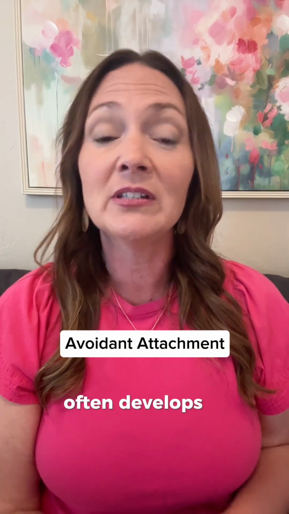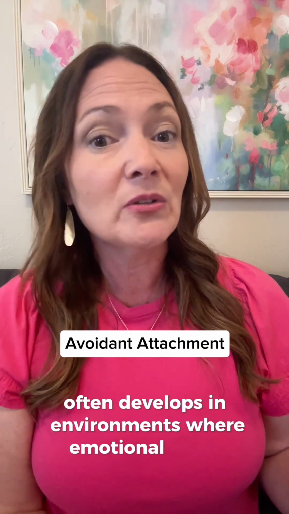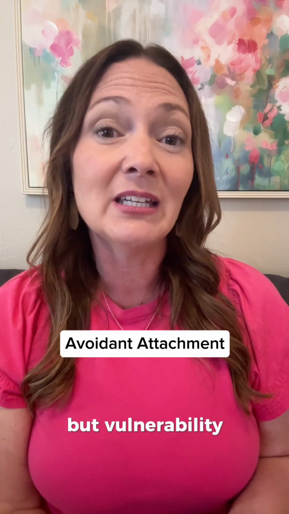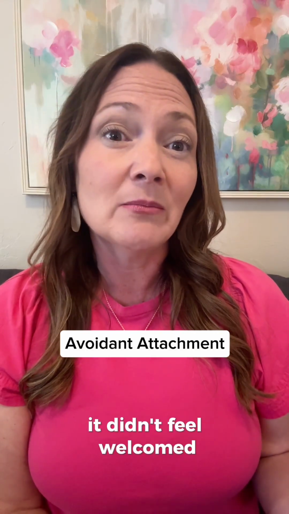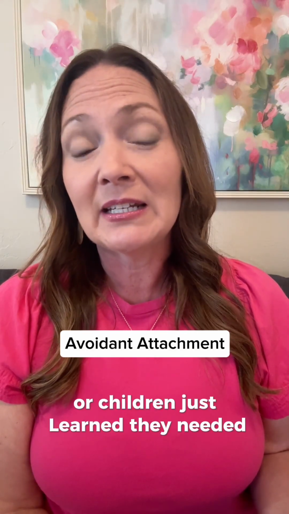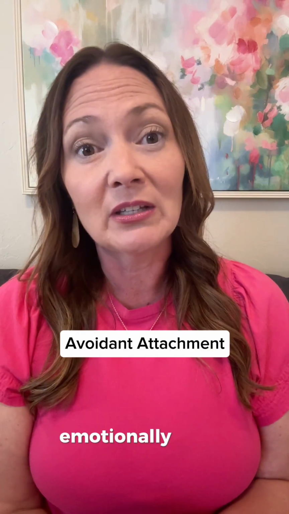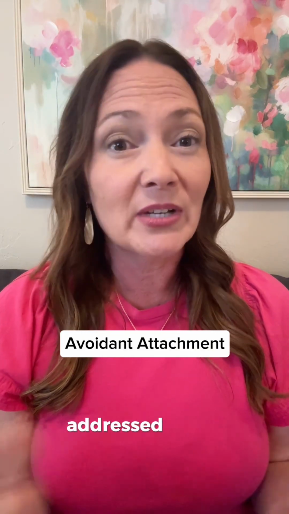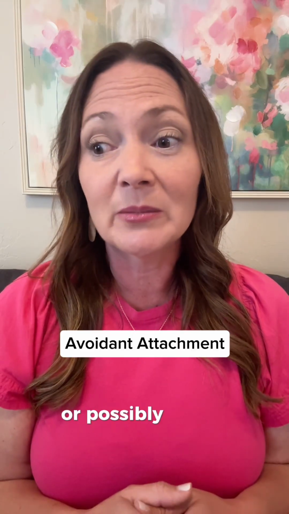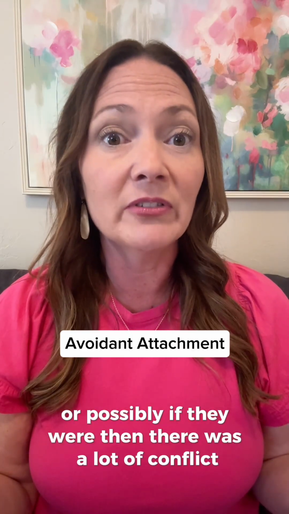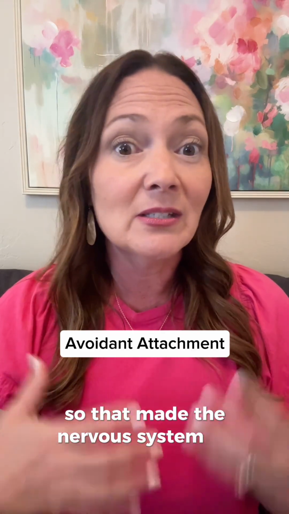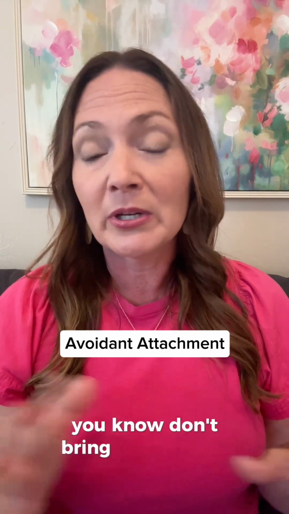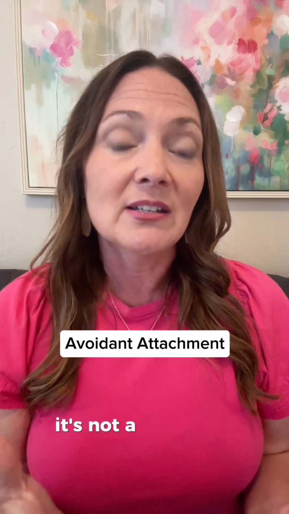Avoidant attachment often develops in environments where emotional needs were dismissed. Maybe physical needs were taken care of, but vulnerability wasn't there. It didn't feel welcomed. Or children just learned they needed to handle things on their own emotionally, where emotions and needs really weren't addressed in the home at all. Or possibly if they were, then there was a lot of conflict. So that made the nervous system go, okay, this isn't safe here. We're going to move away from that completely. Don't bring up emotions. It's not a safe thing to do.